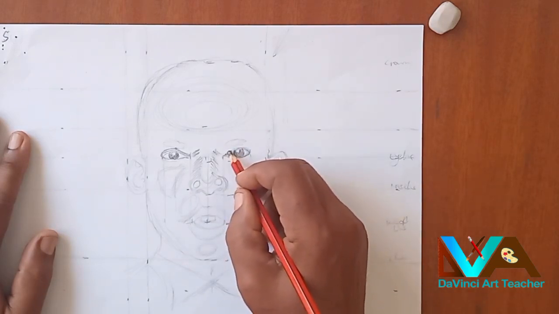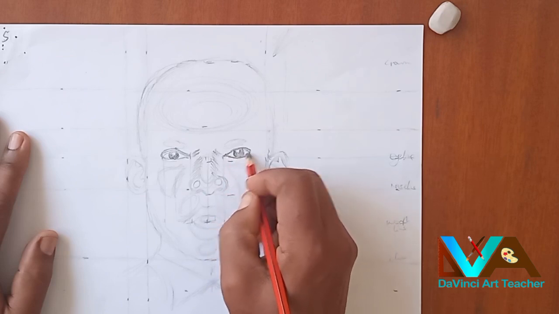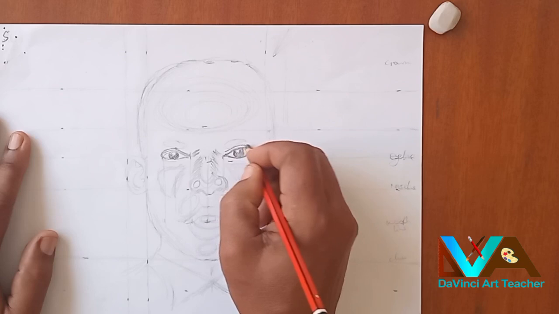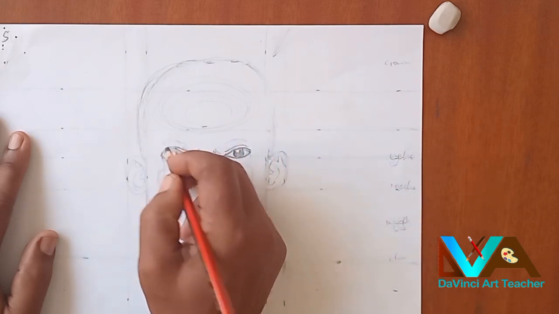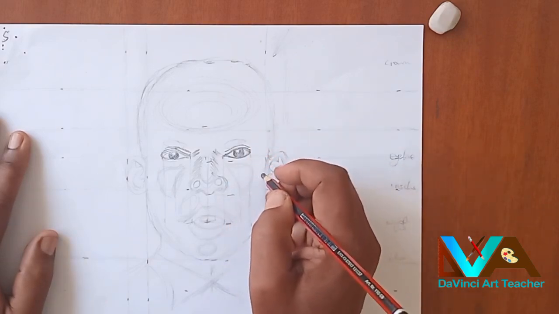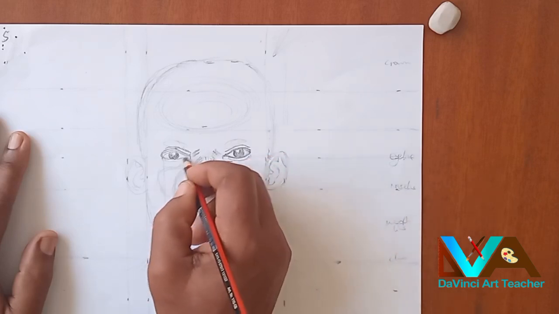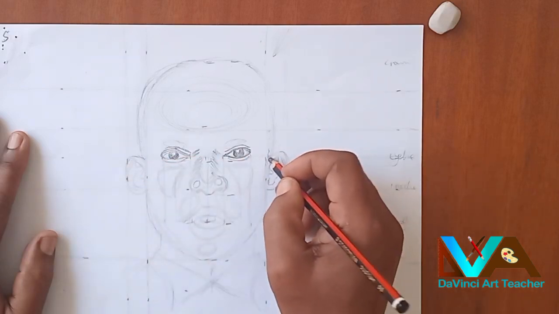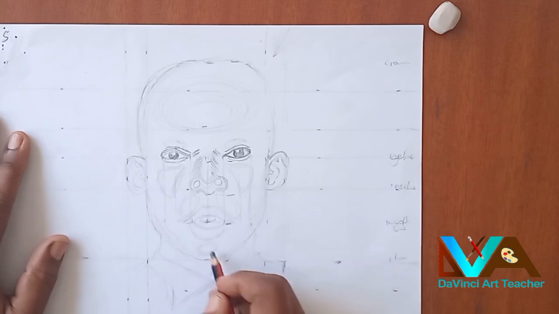We draw the eye, we define the eye, the eyelids, eyelashes. We shall do the eyelashes later. The ear is there, of course. Now let's imagine, let's start from here.